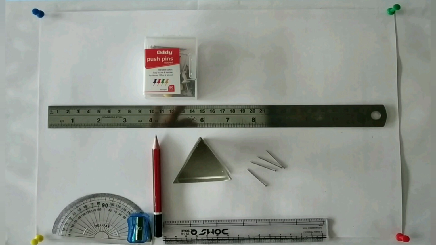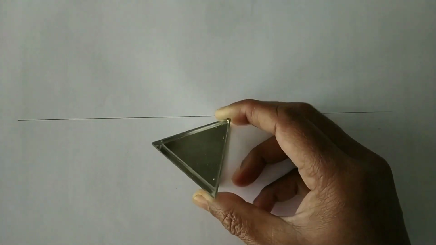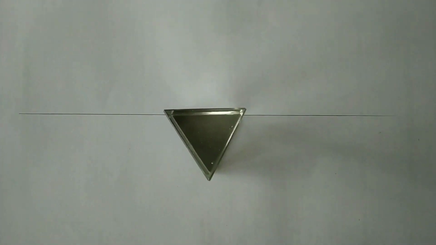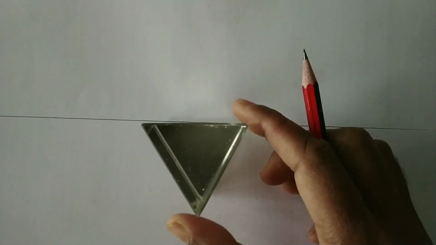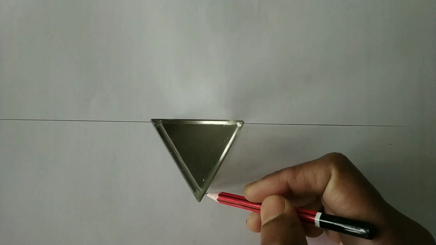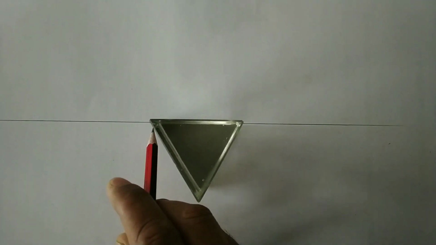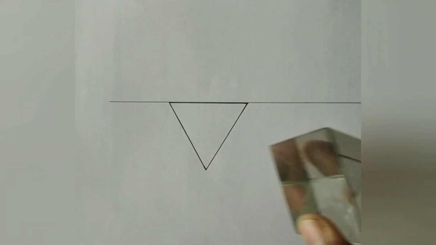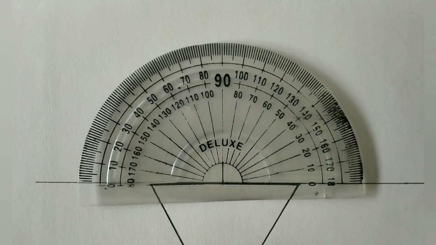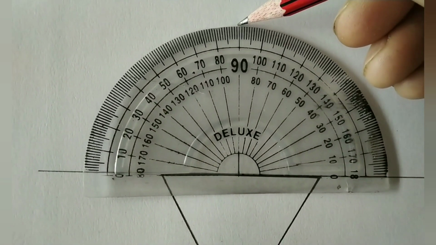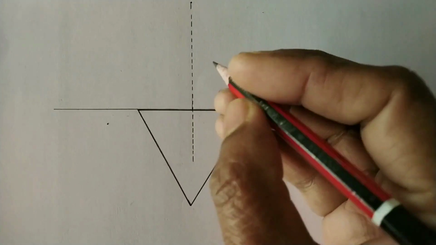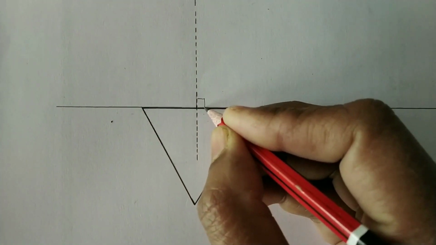Initially, we will fix a sheet of paper on the drawing board with the help of drawing pins, and then we will draw a line in the middle of the paper and place the prism such that its face is parallel to the drawn line. Now students, we will draw its boundary with the help of a sharp pencil. Now after removing the prism, we will draw a normal roughly at the center of the refracting face. Now students, a normal is an imagined line drawn perpendicular to the surface.